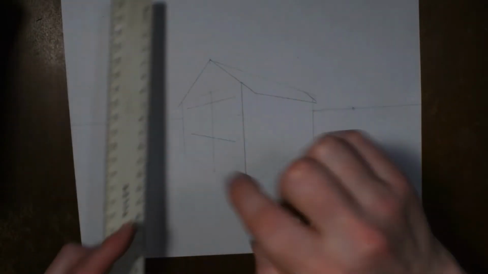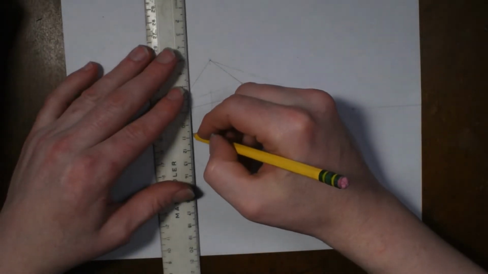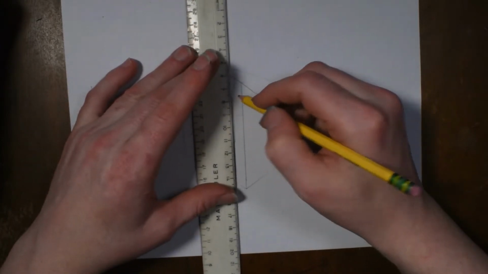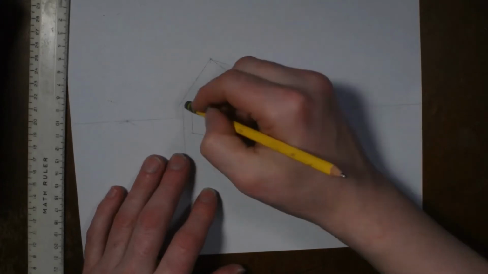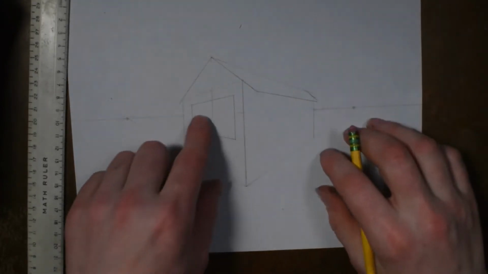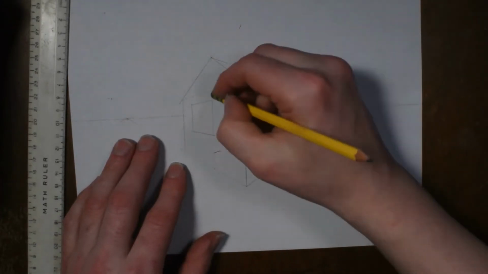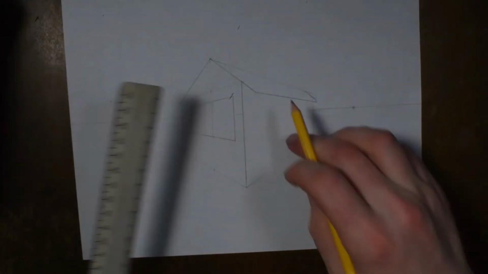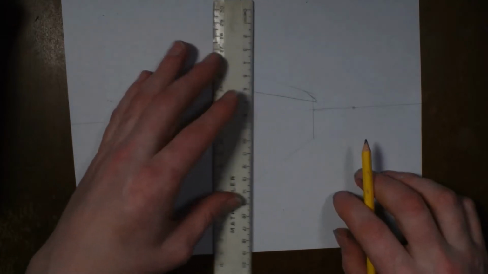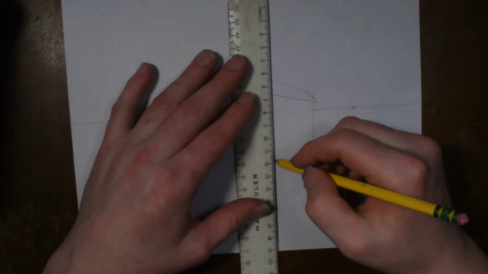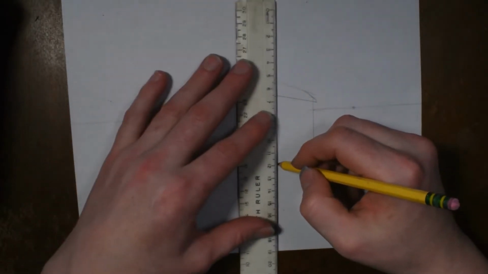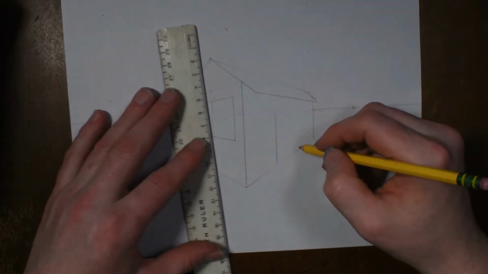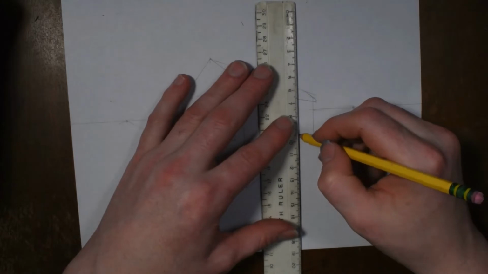Okay, so I'm going to connect these here for a pretty large window. And there's my window on the one side. I'm going to keep that line in there in case I want it for the window. On this side, I want to put a door. I'm going to put the door right in the center. So I'm going to put one line right here going straight up. I'll put another line right here going straight up.